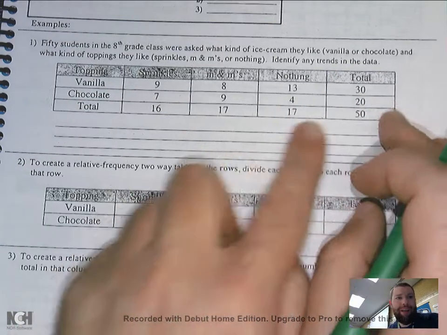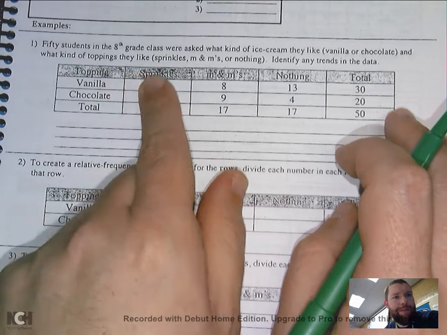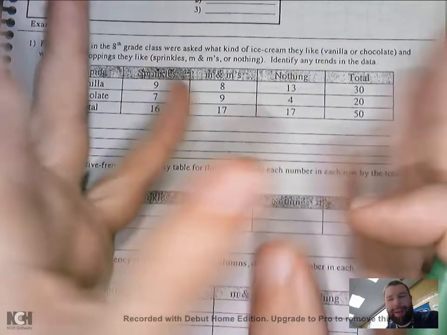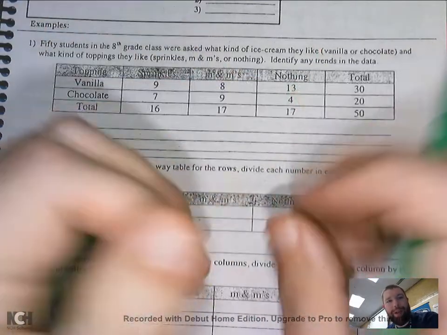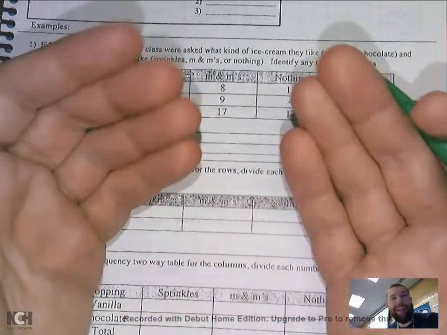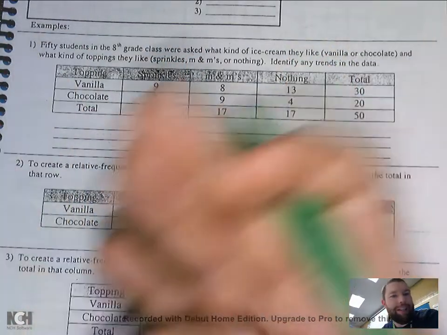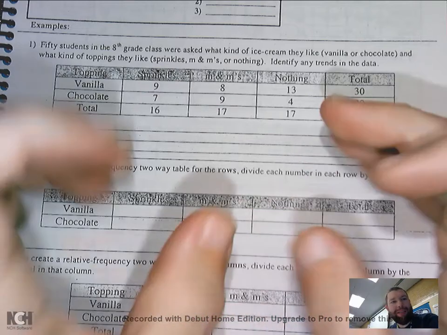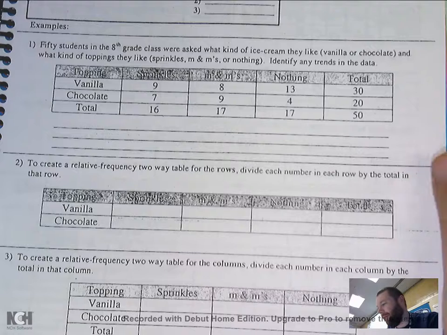Like if you're looking at thousands of things, 250 doesn't really mean much, right? It wouldn't have a lot of meaning. But if you say 250 is 1/4, that's 25%. Oh, okay, 25% of people like vanilla, that kind of thing. So basically it's the same idea, just broken down by percentage. That's what makes it a relative frequency table.